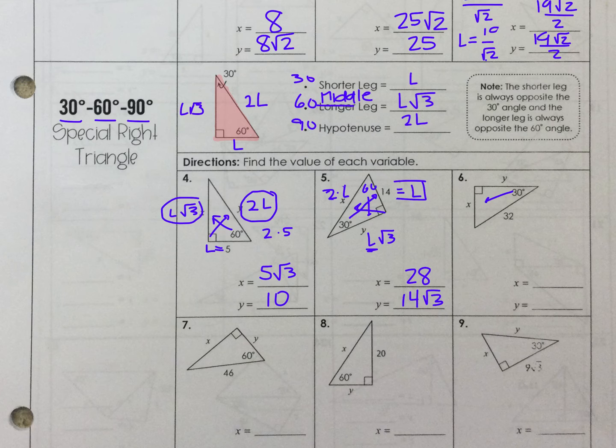The X is across from the 30. That's going to be my L. The hypotenuse is going to be 2L. And my Y is going to be L square root of 3. Okay, I need to figure out what L is. 32 equals 2L. So if I divide by 2, I get L equals 32 divided by 2 is 16. Okay, I know that L is 16.